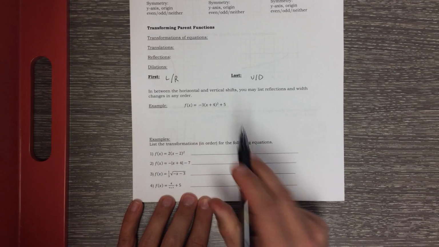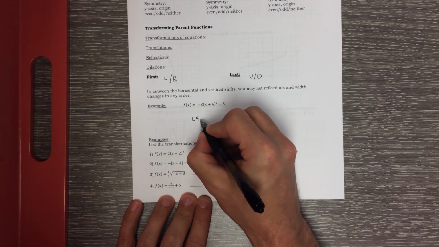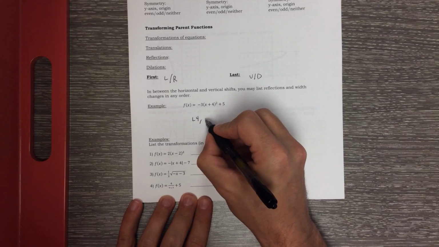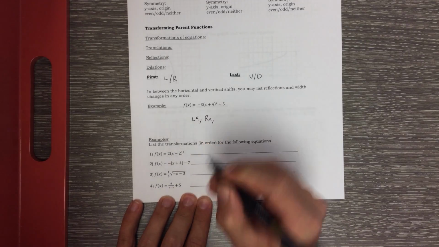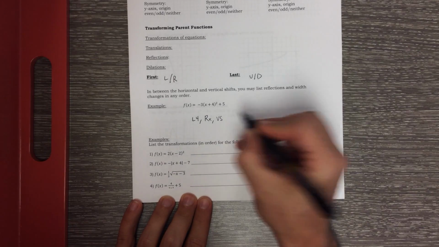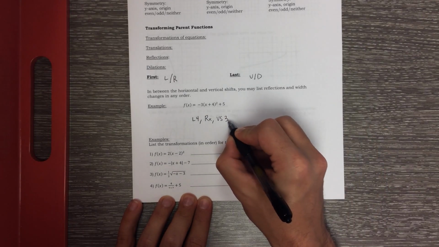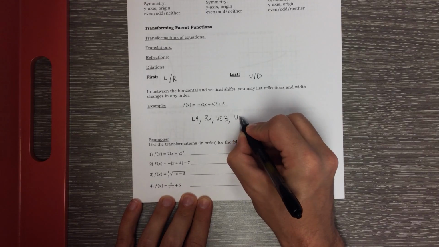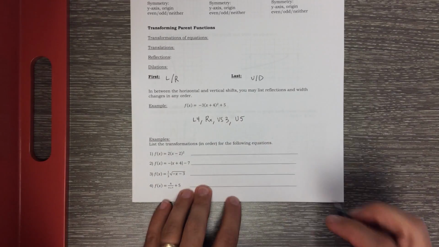If I look at this equation, the first thing I see is that there's movement left 4. The next thing I see is that there's that negative out front. That's a reflection over the x-axis. There's that 3 out front. That's a vertical stretch by a factor of 3. And then there's this plus 5, up 5. So that's the transformations in order.